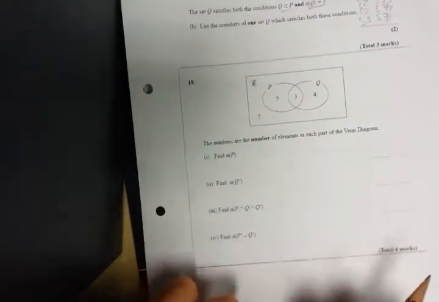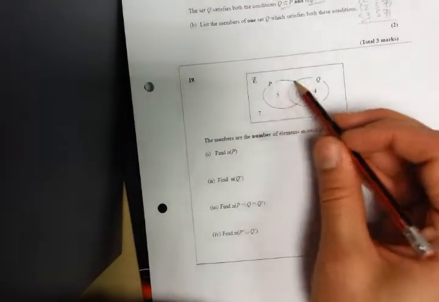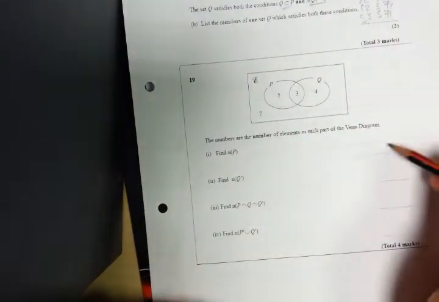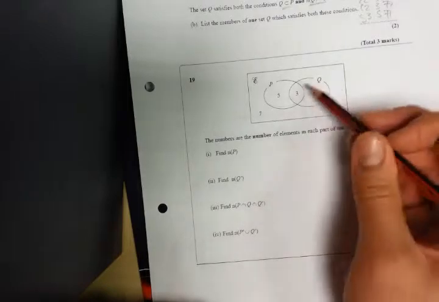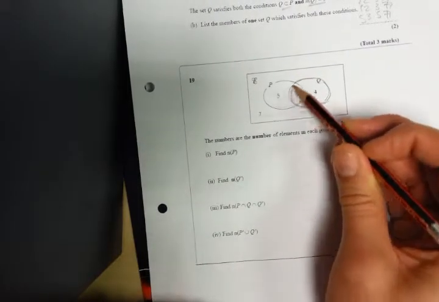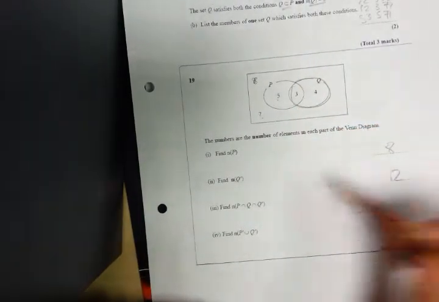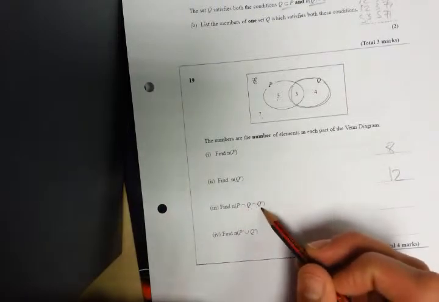Here we go. Number of things in P. Hopefully everyone knows by now that number of things in P covers all the things in P, so it's 5 and 3, so it's 8. Number of things which are not in Q are the things outside the circle of Q, so that's this one and this one, 12. P intersection Q complement.